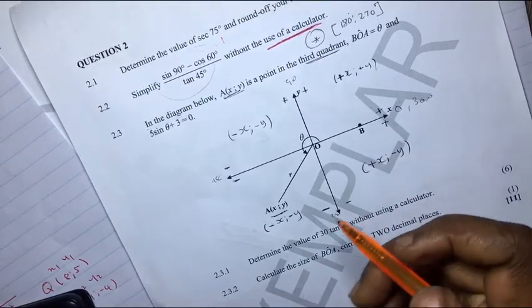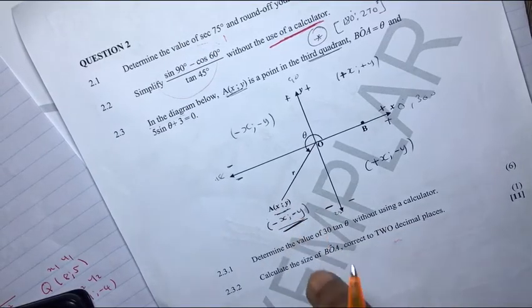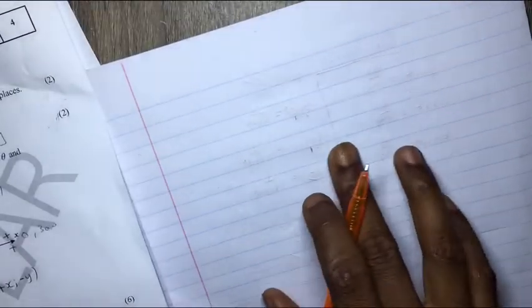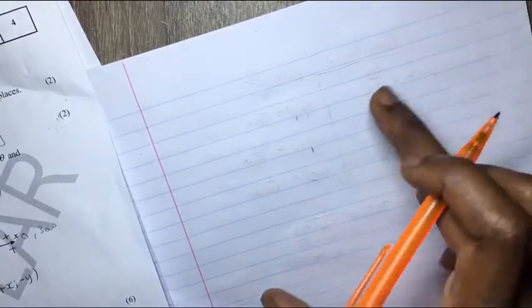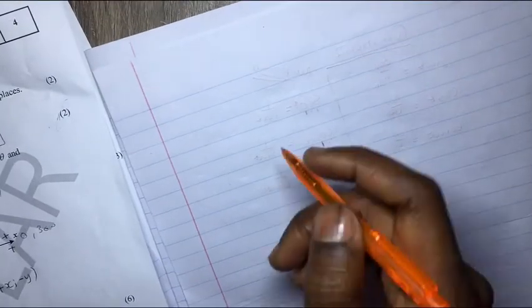I hope we're getting it. So what is this saying? Both the values of X and Y are negative. Are we all clear? And then you need to know the trig ratios according to the Cartesian plane. I'm going to show you how they are.